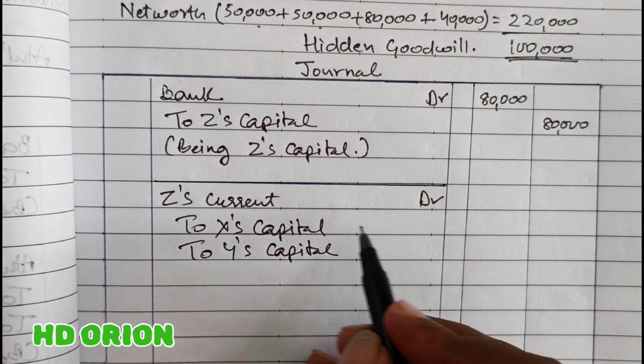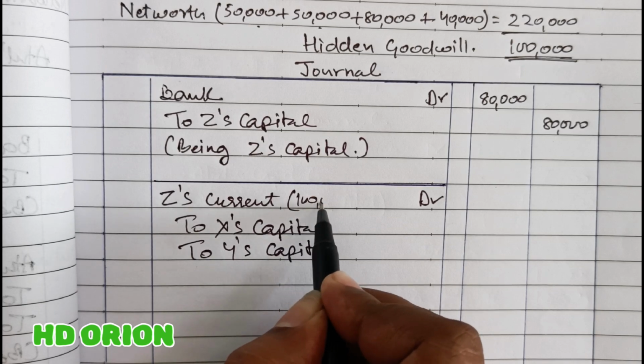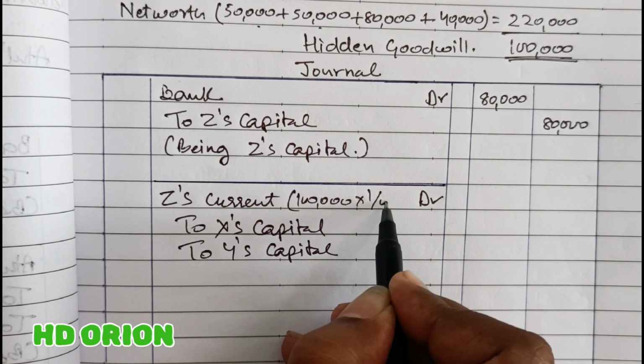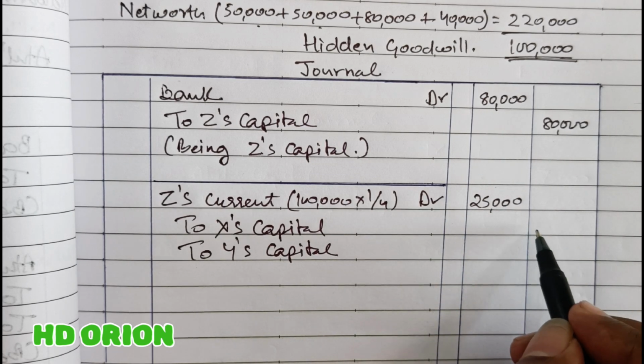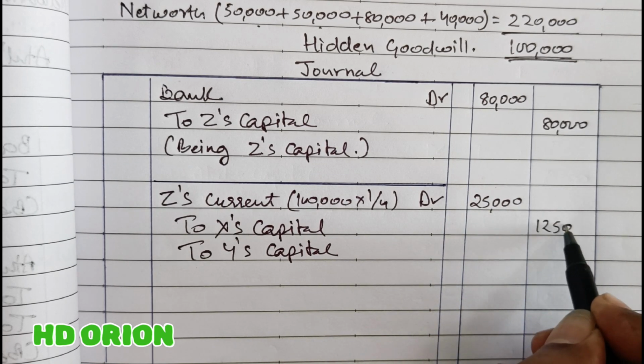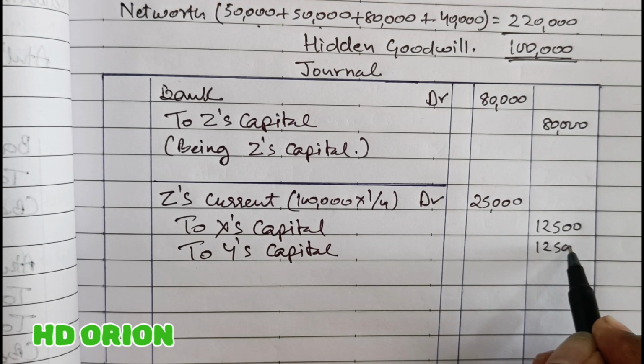And Z's goodwill is how much? Out of 1 lakh, Z's goodwill is 1/4. So it is 25,000. And their sacrificing ratio is old ratio, which is 1:1. So 12,500, 12,500.